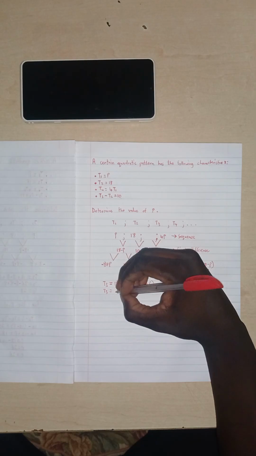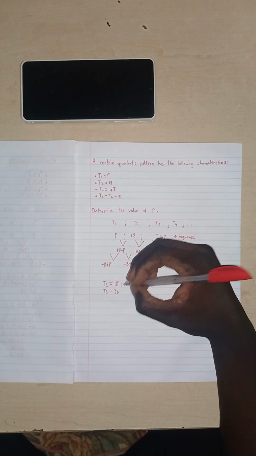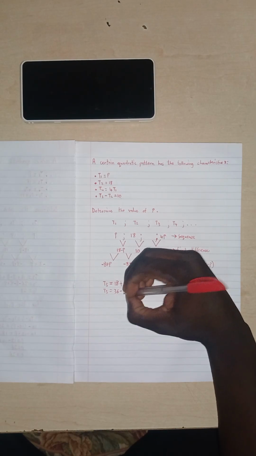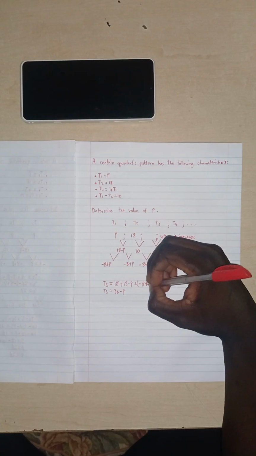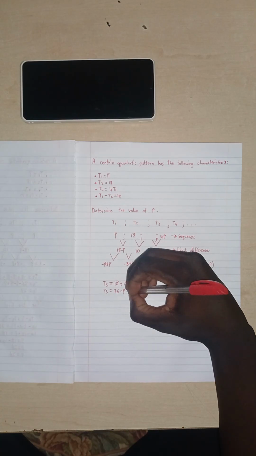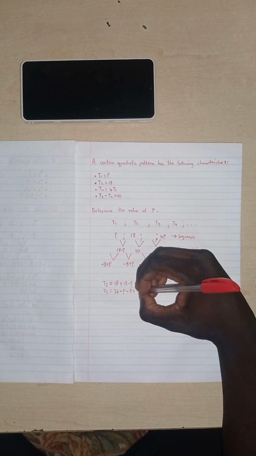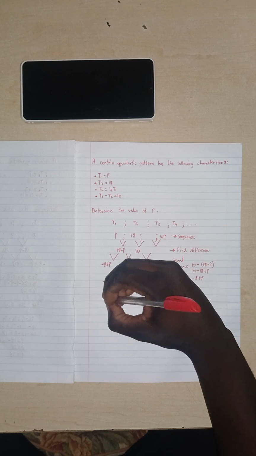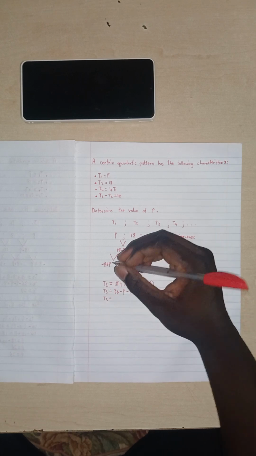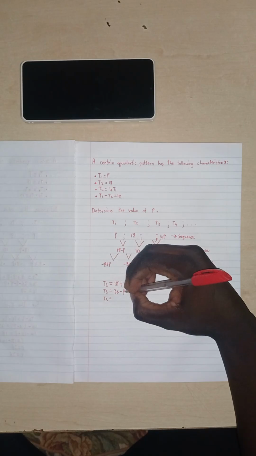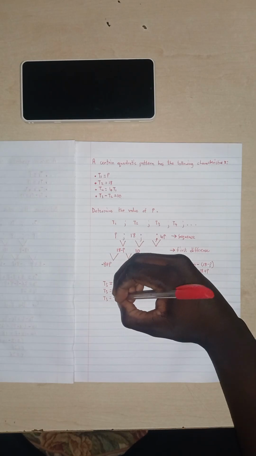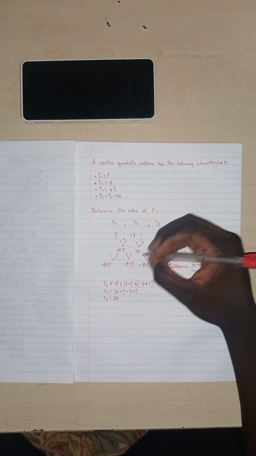So 18 plus 18 gives us 36, minus the p, then we have a plus here, meaning it will come out as it is, minus 8, then plus the p, right? Then let's get our term number 3. 36 minus the 8 gives us 28, right?